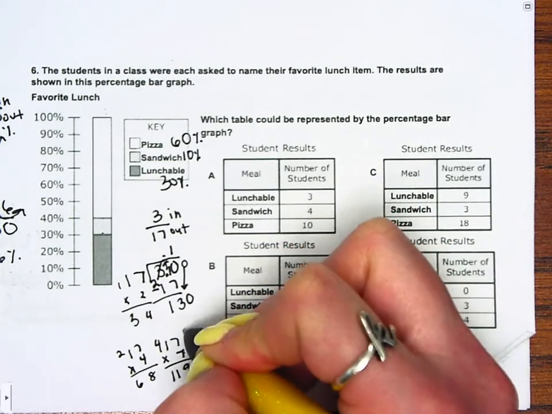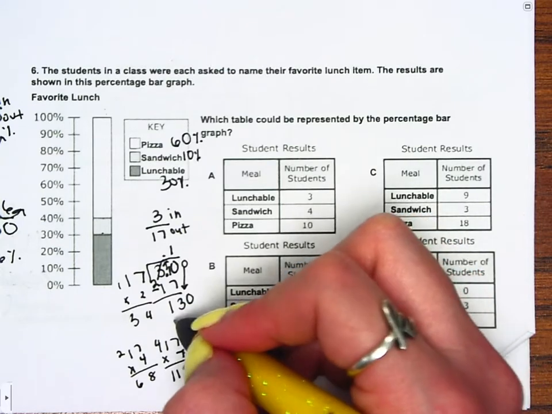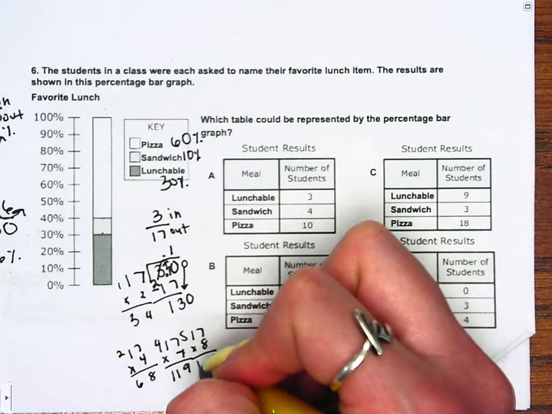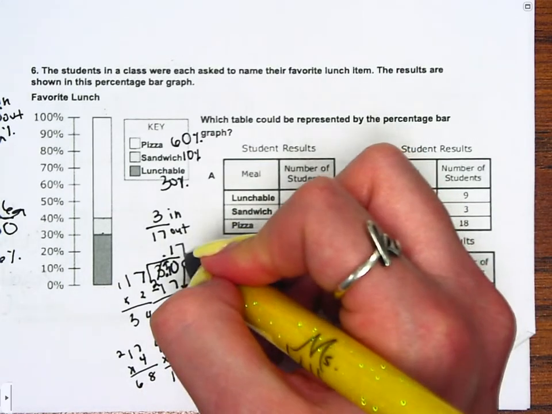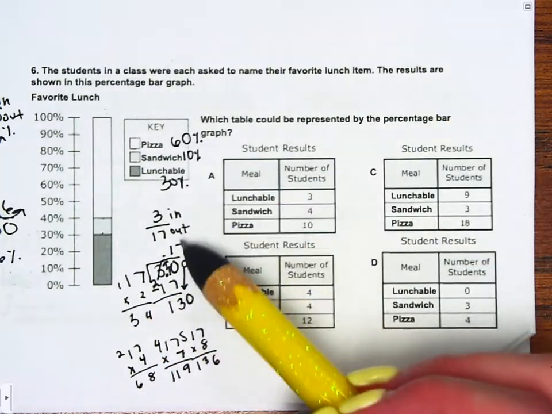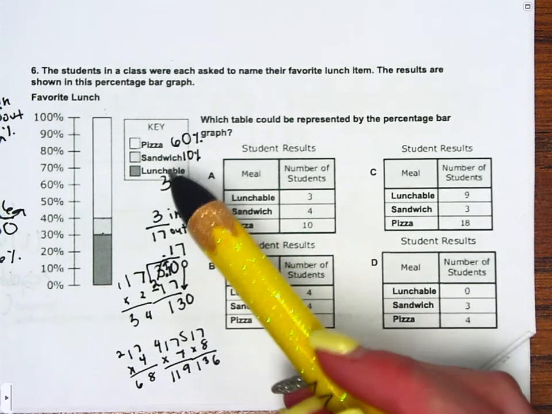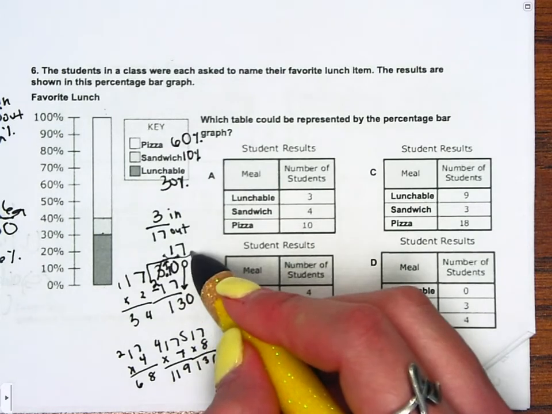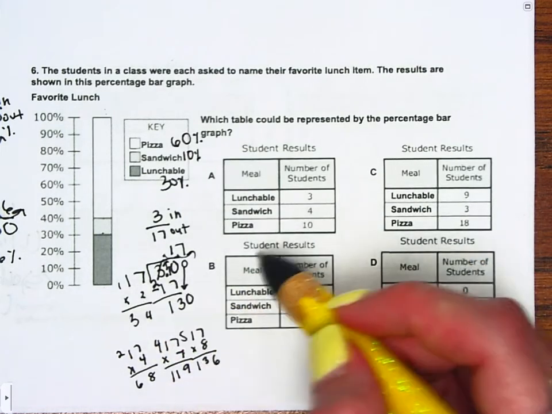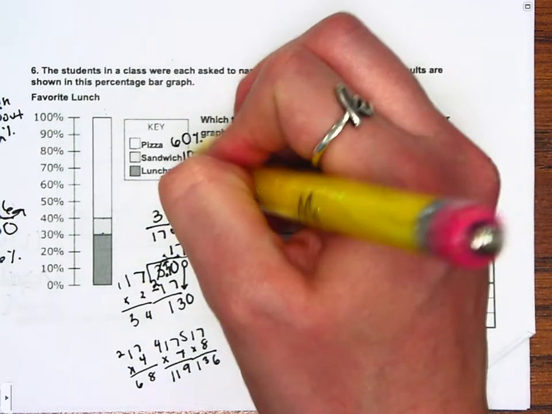I'm going to do 17 times 8. 7 times 8 is 56. 8 times 1 is 8. 8 plus 5 is 13. 136. That's too much. So I can only go to 17 times 7. But I'm going to stop right there before I keep going because I need 30%. But right now, if I move my decimal over from where I'm at, that would only be 17 and something. That's not the same. So A is not my answer.